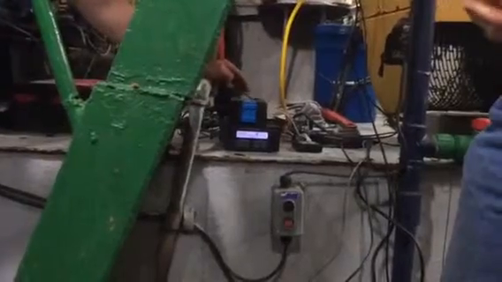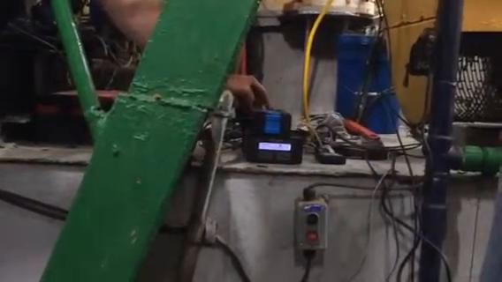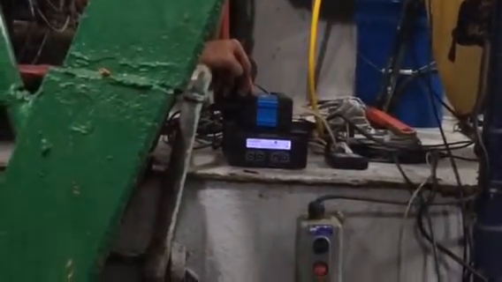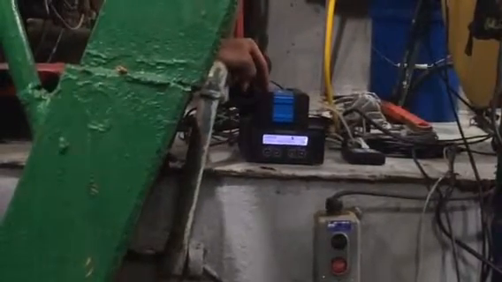This data logger records the RPM and torque readings, and basically calculates the horsepower by multiplying your RPM times your torque and dividing that by 5,252.